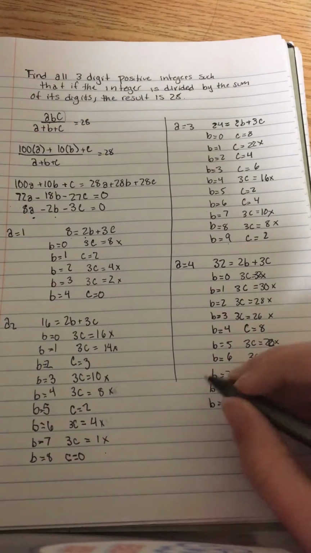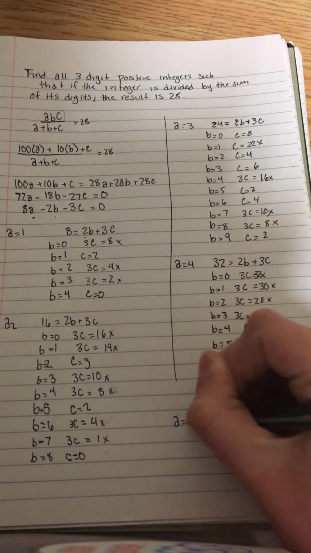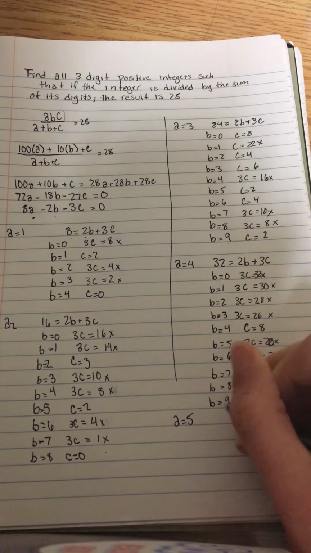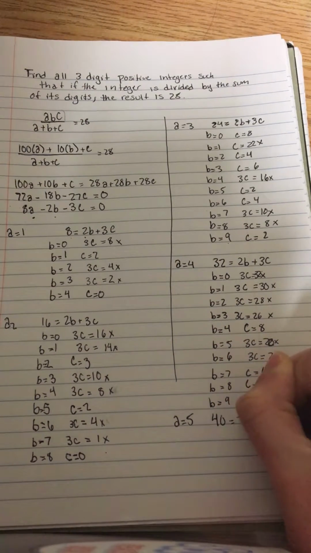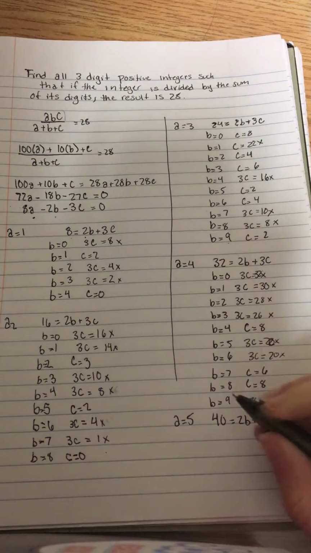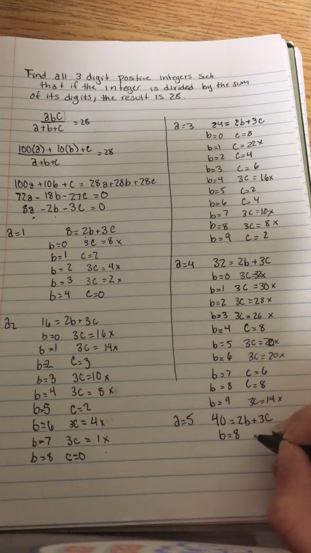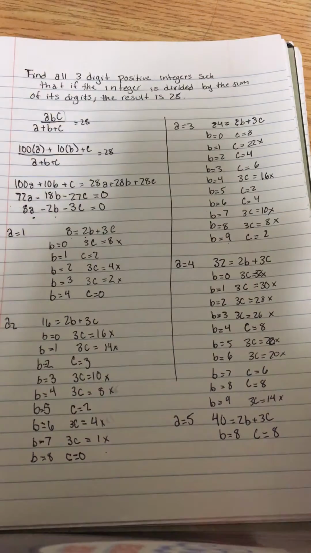Then we're going to move on to a equals 5. This time our equation would be 40 equals 2b plus 3c. When you go through the whole process again, you find that our only solution is b equals 8 and c equals 8.